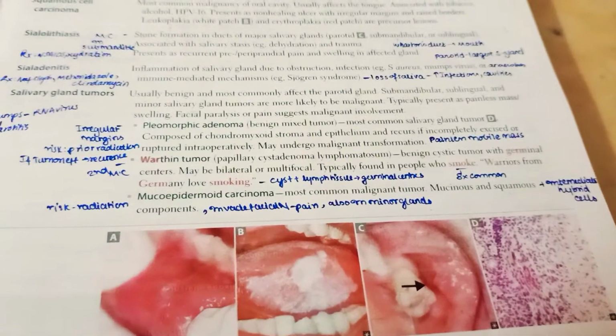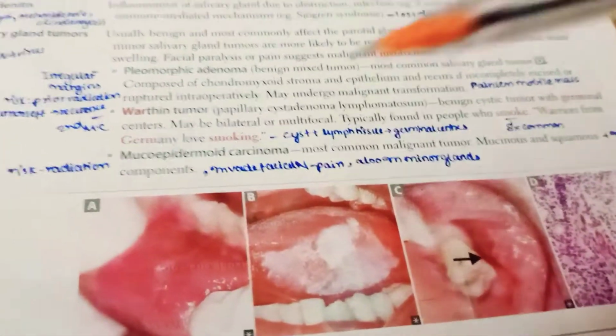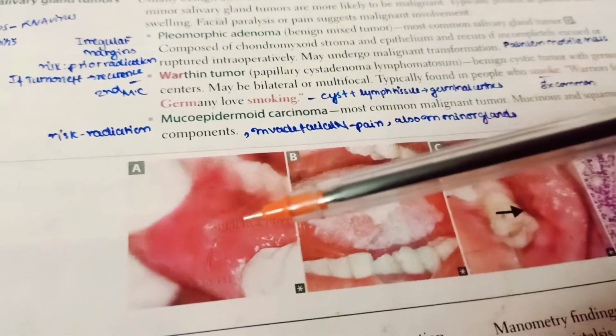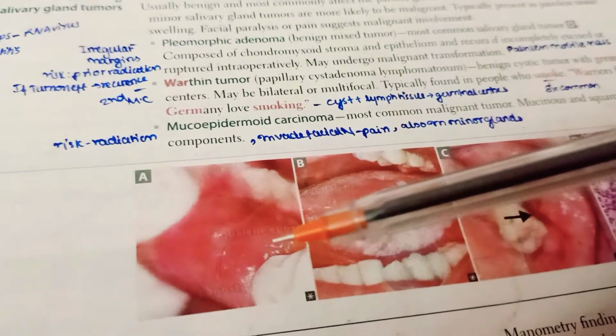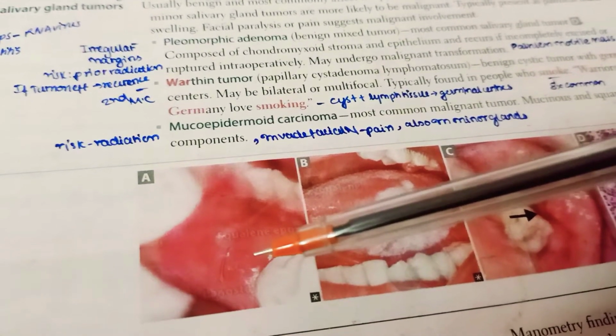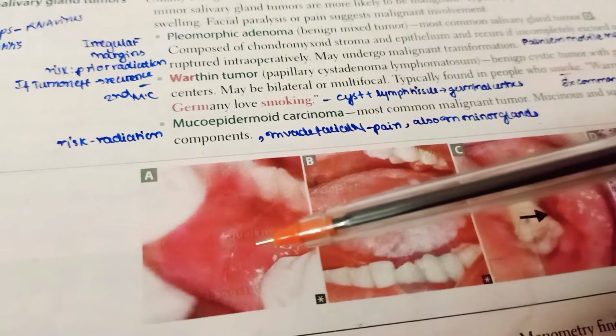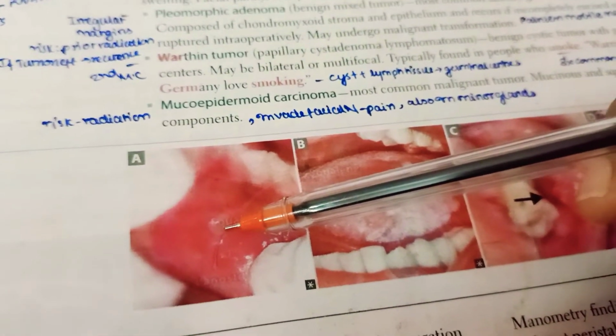Going to begin with gastrointestinal pathology. So first we are discussing the oral pathologies. The first one is aphthous ulcers. Aphthous ulcers are also called canker sores. They are common oral ulcers which are painful, swollen, round to oval ulcers covered by yellowish exudate. Actually, this shows the aphthous ulcers.